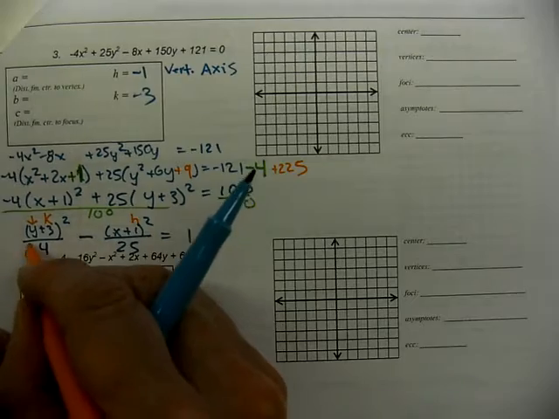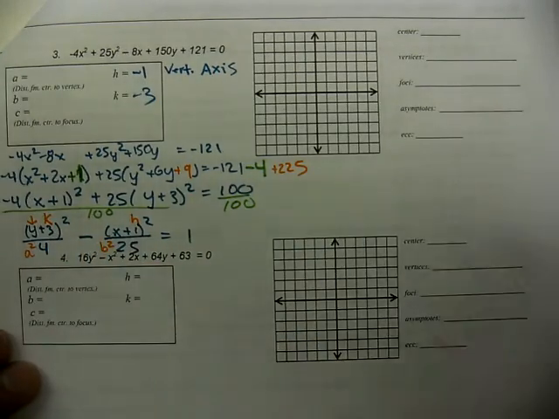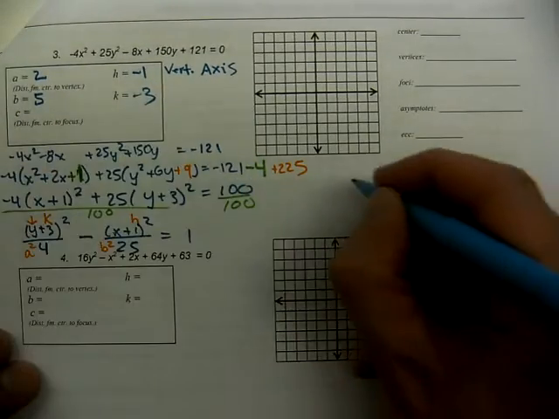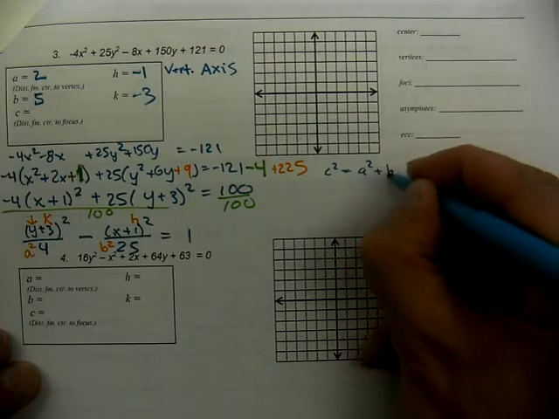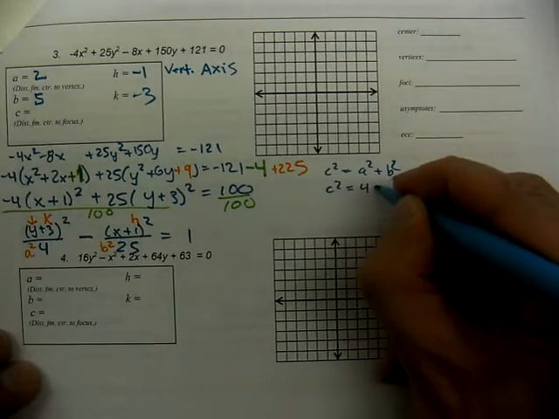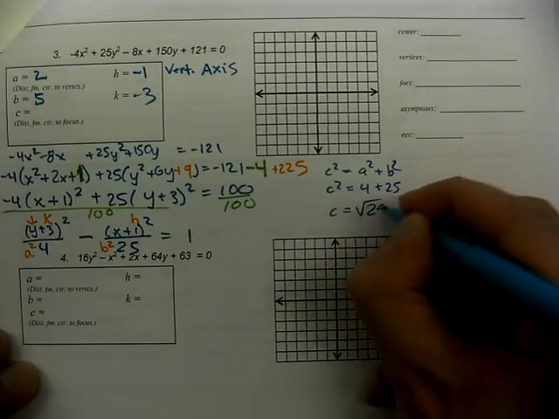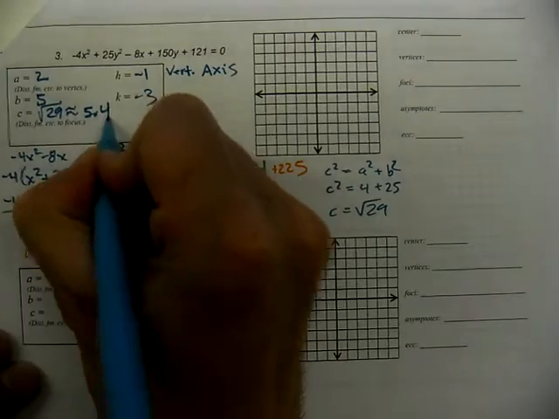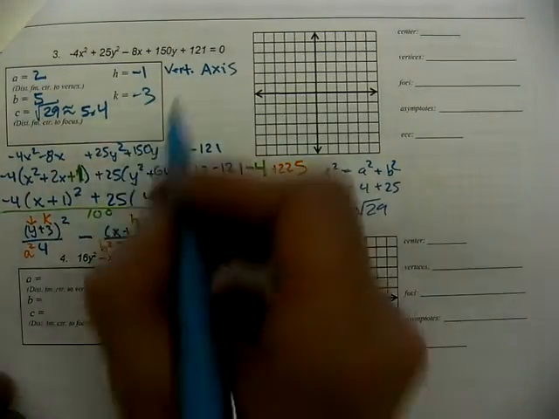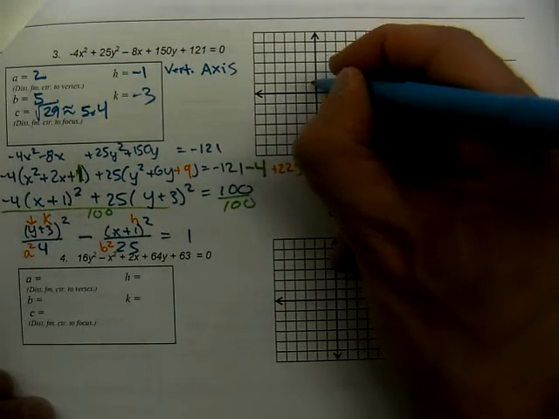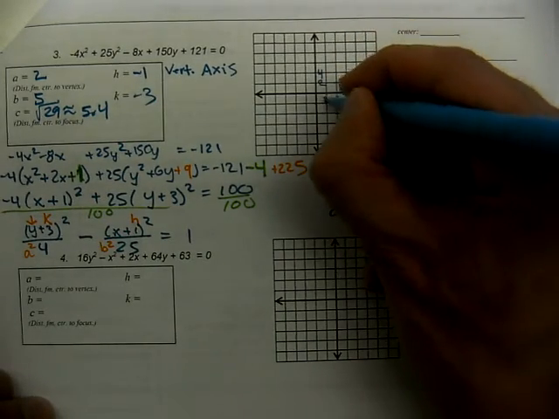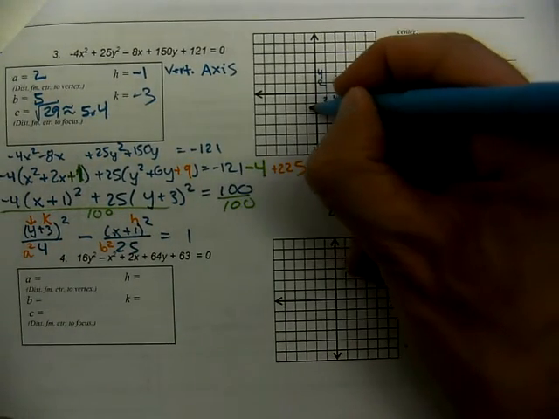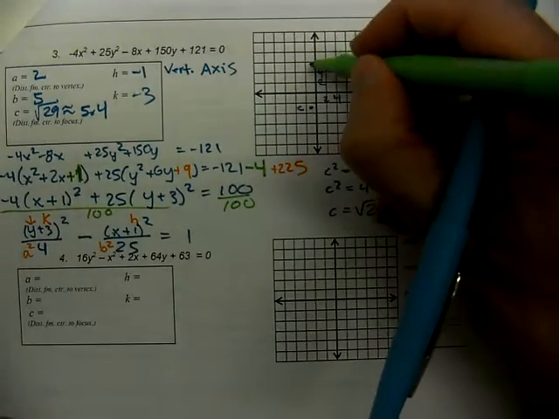Again, we have the a squared is always in front and the b squared is behind, so that means a is 2, b is 5, and Pythagorean theorem to get the c. So c is root 29. Its decimal value is about 5.4. All right, we have all the values. Again, I will need to go by 2's on my scale, I believe. The center's at -1, -3. So there it is. And again, we have our vertical axis.